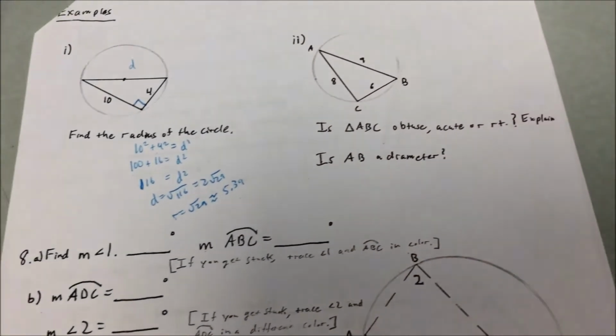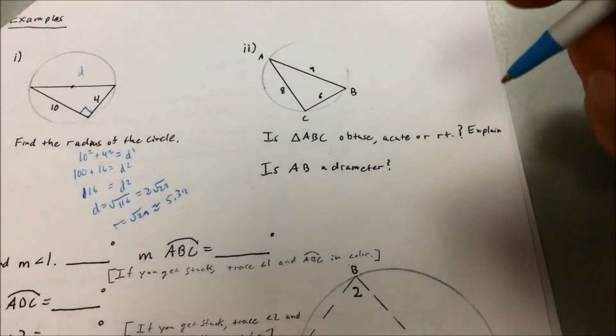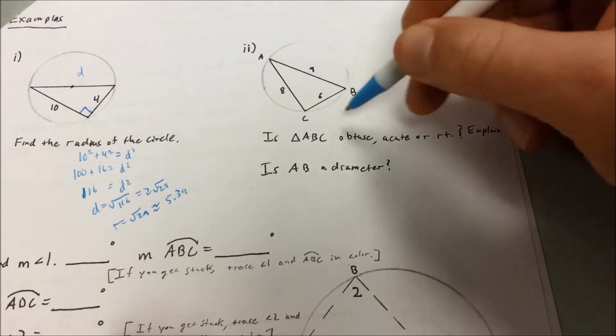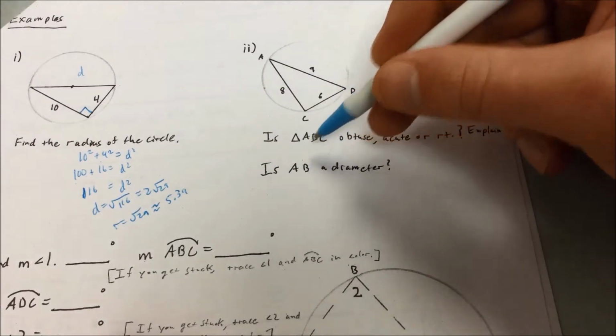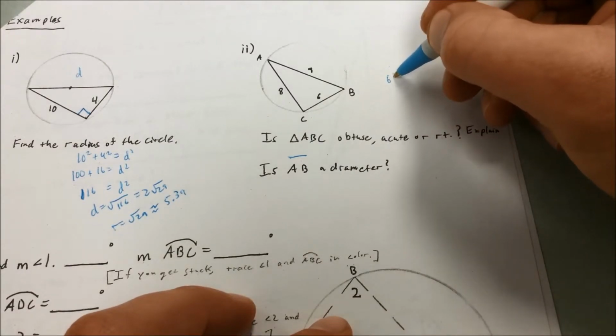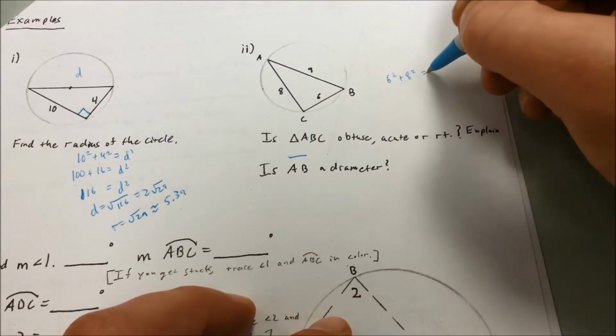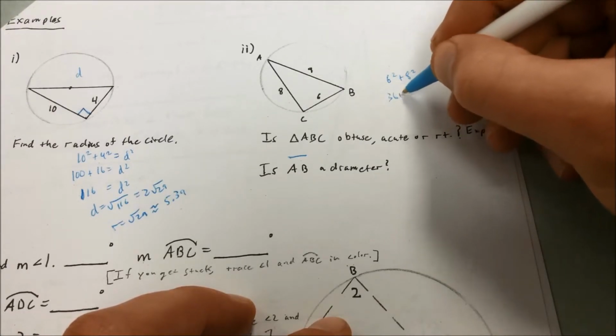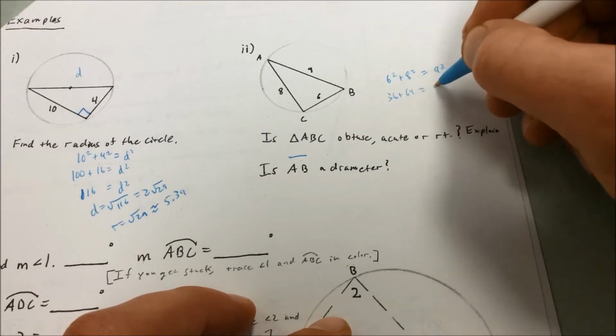And part 2 over here. Is the triangle obtuse, acute, or right? Explain. And is AB a diameter? Well, let's see here. 6 squared plus 8 squared, is that equal to 9 squared? Well, 36 plus 64, that's 100, and 9 squared is 81.